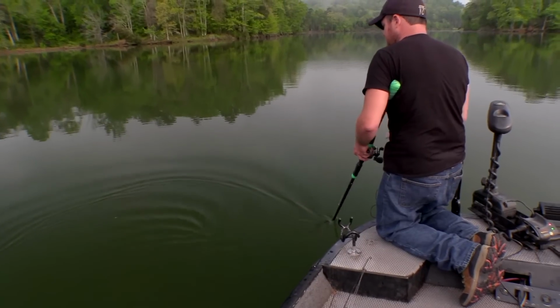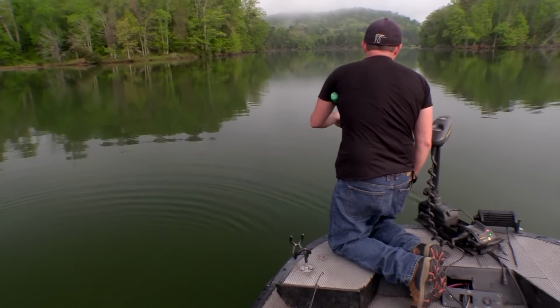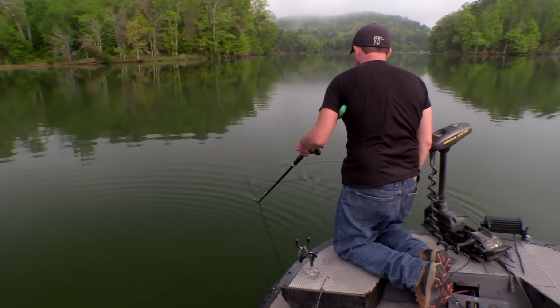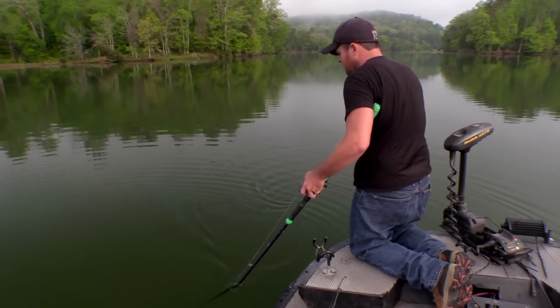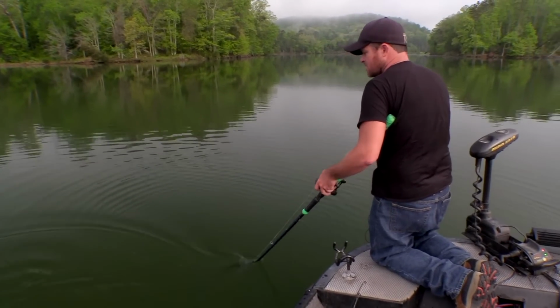The cool thing about that little shad body on the back too is if I do happen to do something that makes the blade disengage for a second, I still got that little grub tail, or that shad tail on the back that's still working for me.